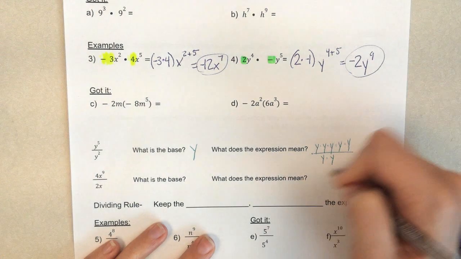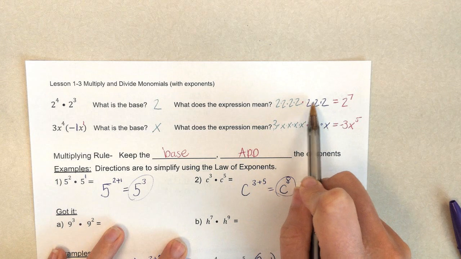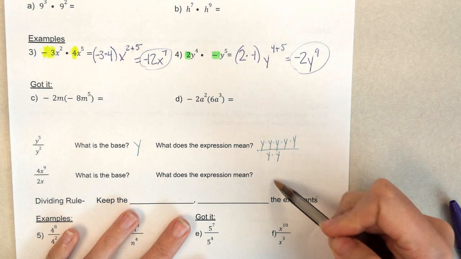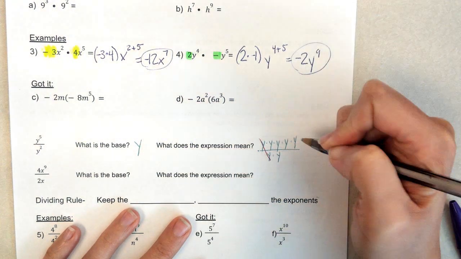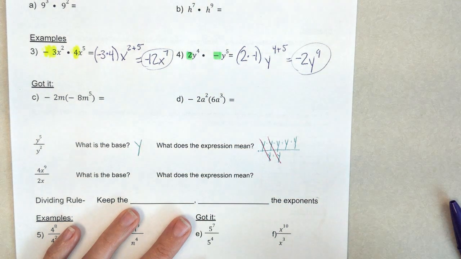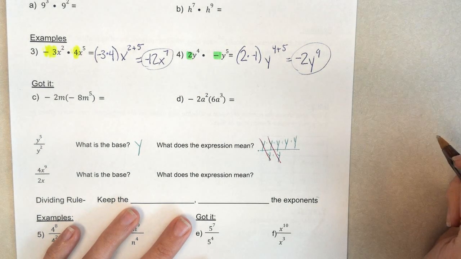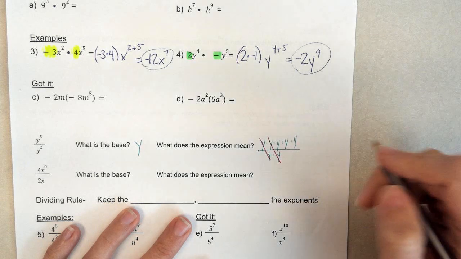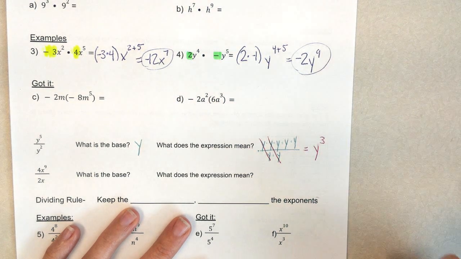From there, when you think this through, before, we were combining them because we just kept adding more onto it. So that's why the rule is adding. When we're dividing, we're not going to combine all of them. Instead, when you have something on the top of the fraction and on the bottom of the fraction the same, they can cancel each other out. Canceling something out is like taking them away. That's like subtraction. So this is really going to end up just y to the 3rd power.